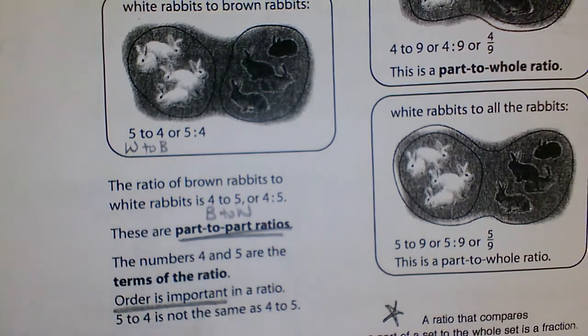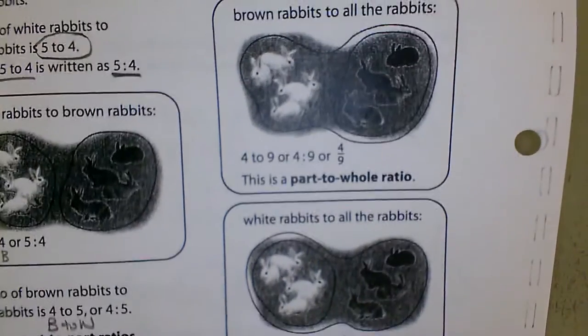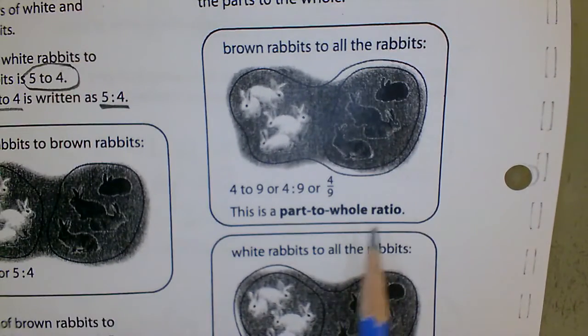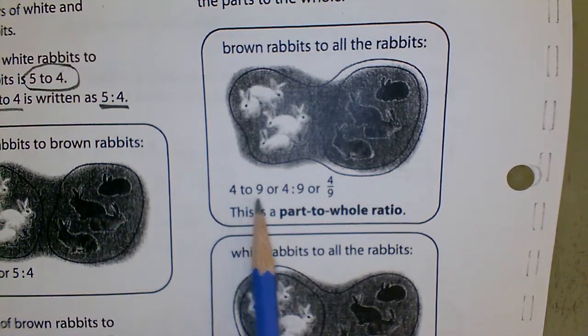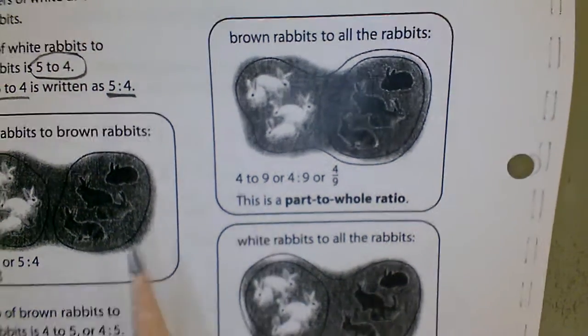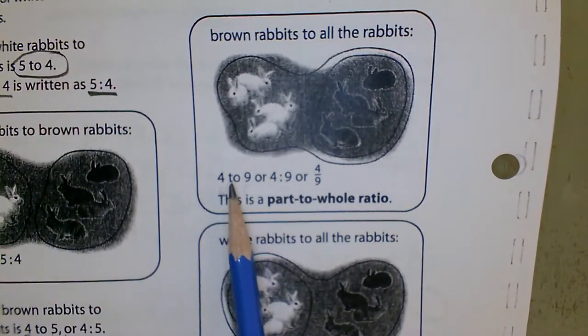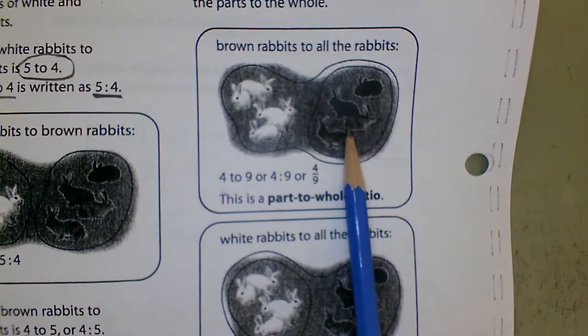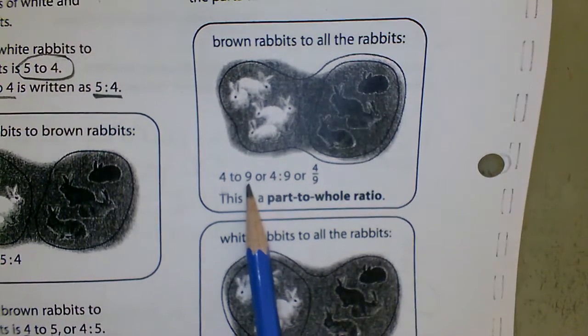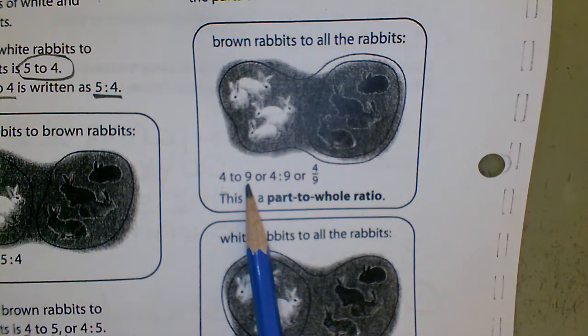So we have part to part, and then we have part to whole. So here, I'm using the same thing, but I now have another comparison, 4 to 9. 4 represents my brown rabbits. Where did they get the 9 from? Total, right?